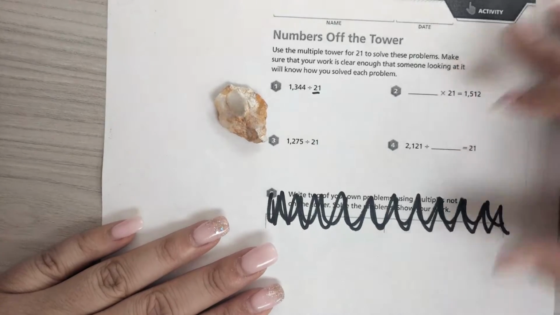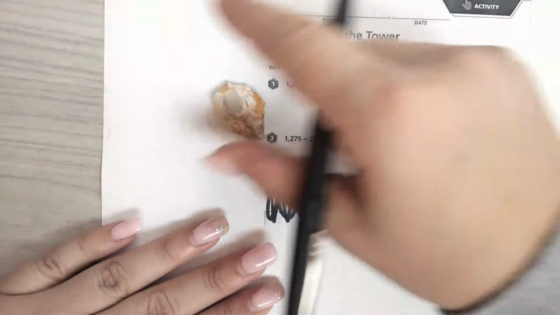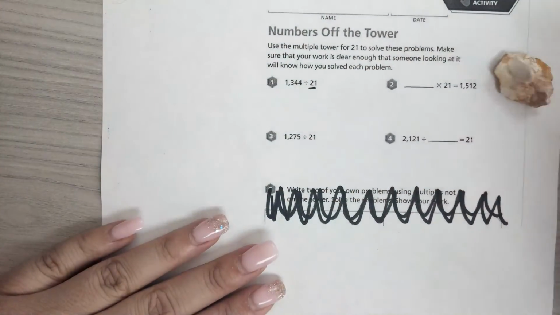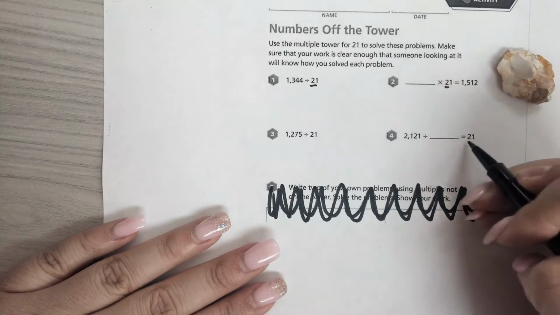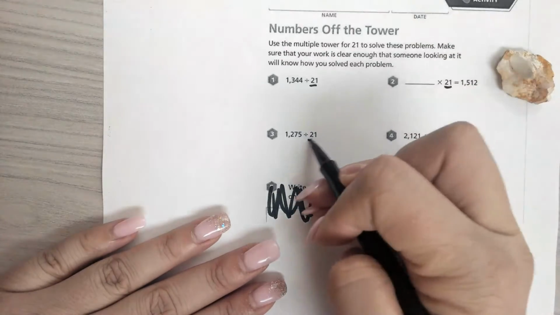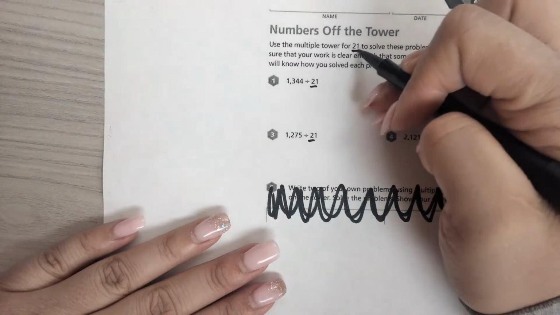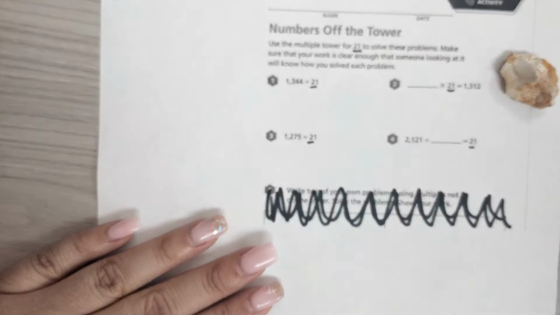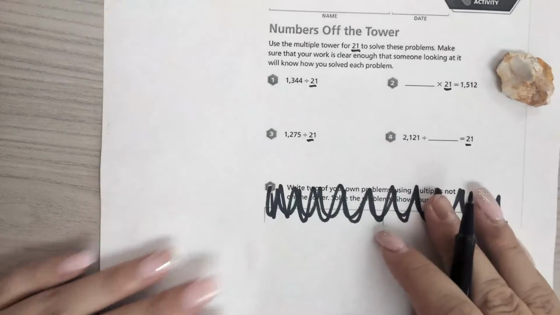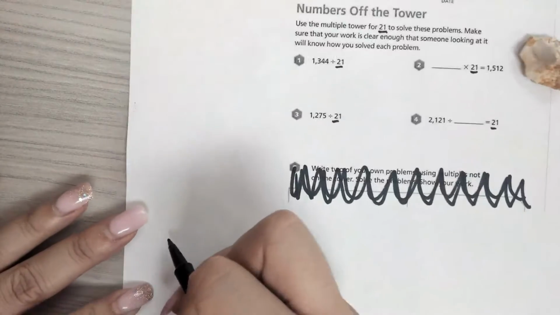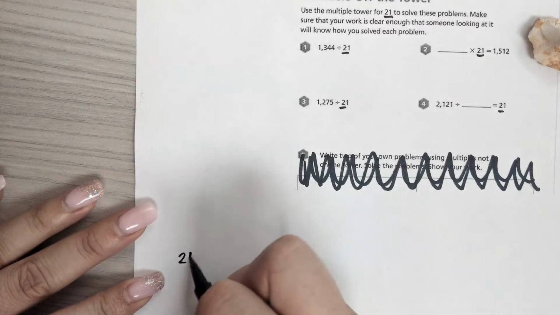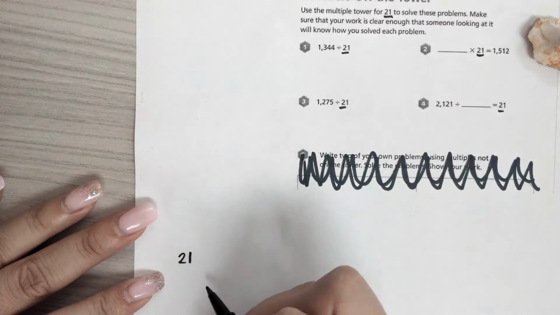And so I'm going to create a multiple tower here off to the side so that you guys can see what I'm talking about. I can see that all four of my problems here are wanting us to use a multiple tower for 21. It also says it right there in the problem as well. And so just to get started, I will start with our base, which is 21. That is the first multiple.